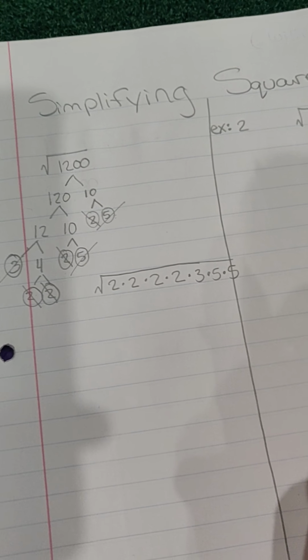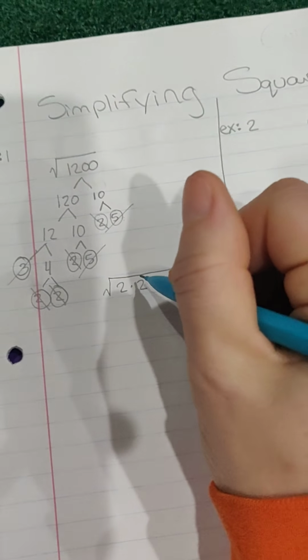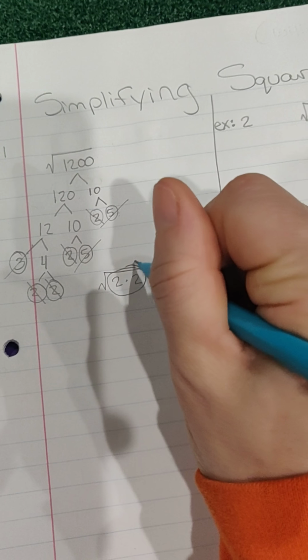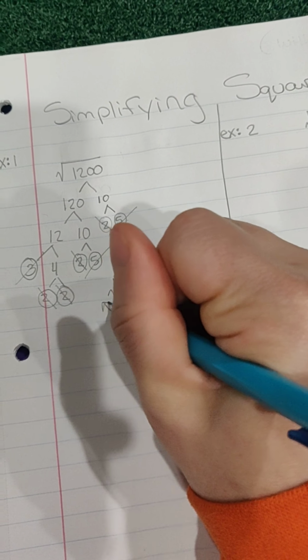Now remember, when we are simplifying the square root, we have to find two numbers that are the same. These two are going to leave the house together, and they're going to walk outside.